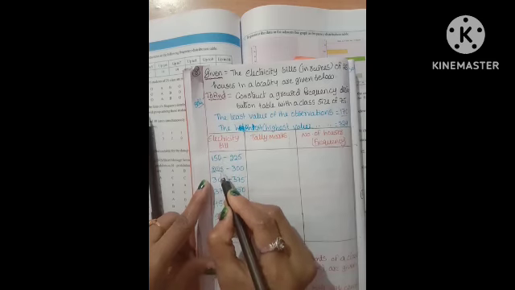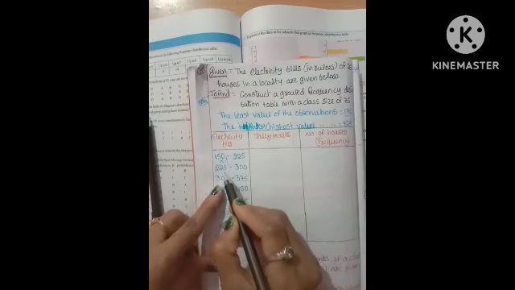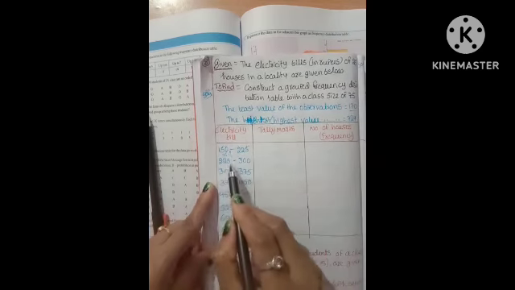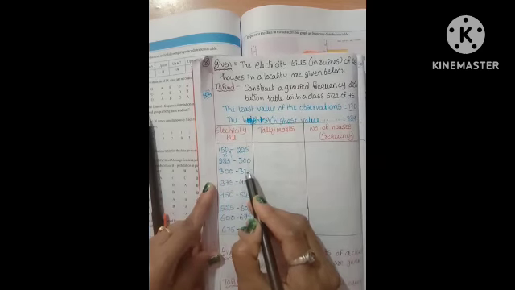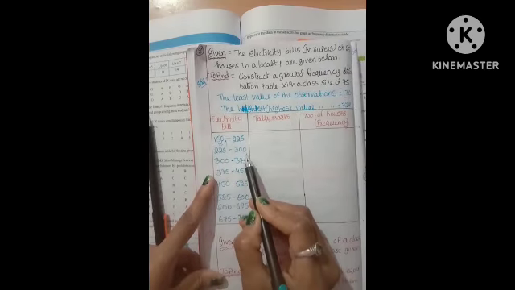So 225 plus 75 is 300. The second class interval is 225 to 300.